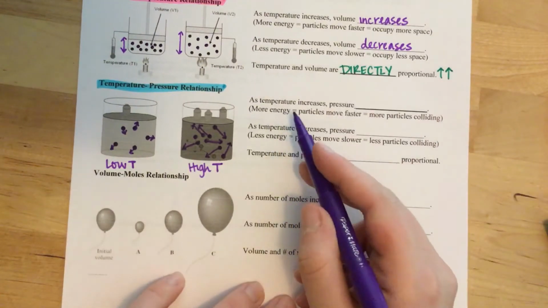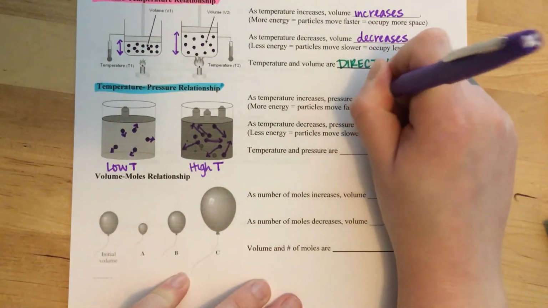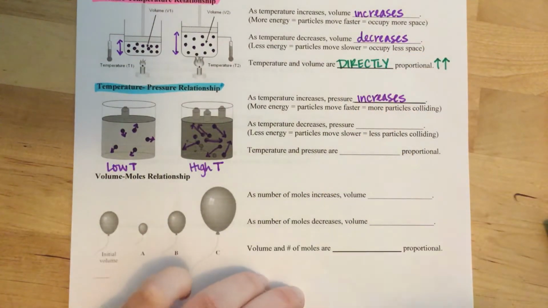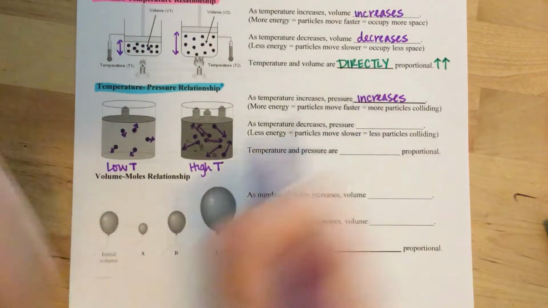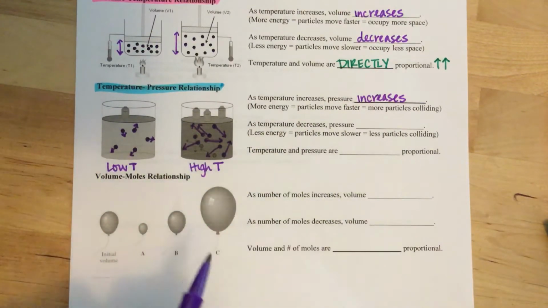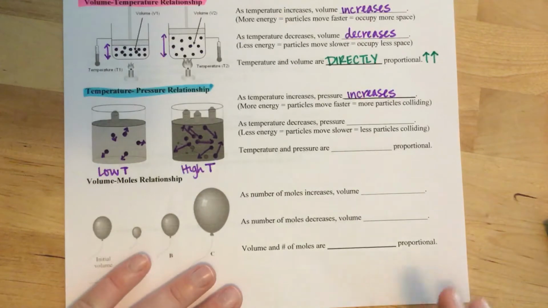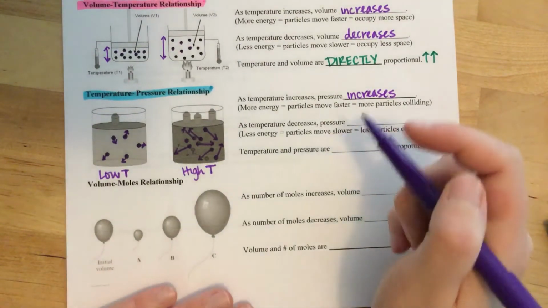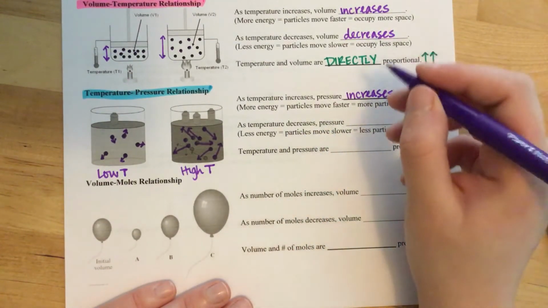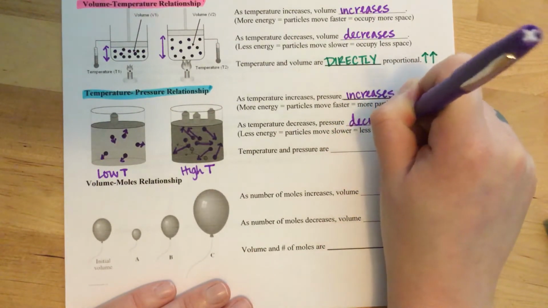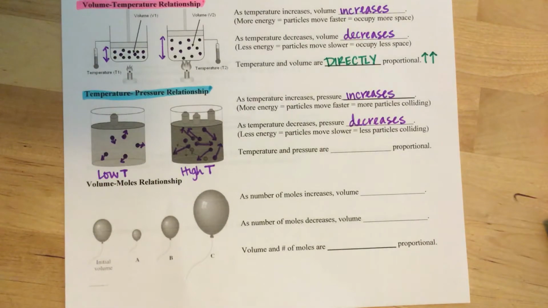So as your temperature increases, your pressure also increases. The reason for that is an increased temperature increases the energy. Particles are moving faster and more chaotically. They're running into each other more, which is going to give you a higher pressure. The same is also true. If you turn that temperature back down, you decrease your temperature, your pressure will also decrease, because less energy means particles move slower and fewer particles are running into each other, colliding.